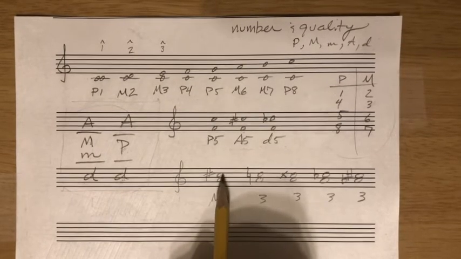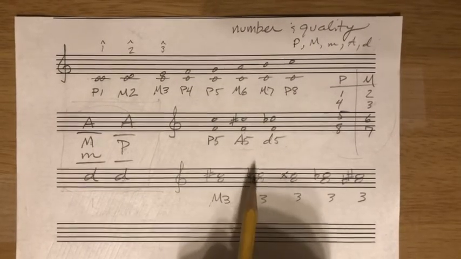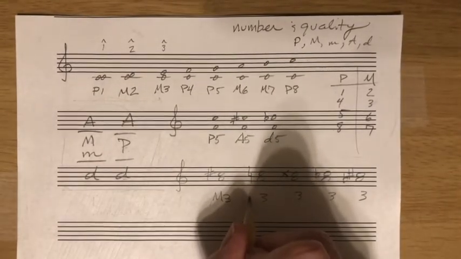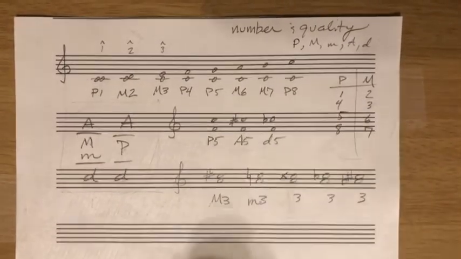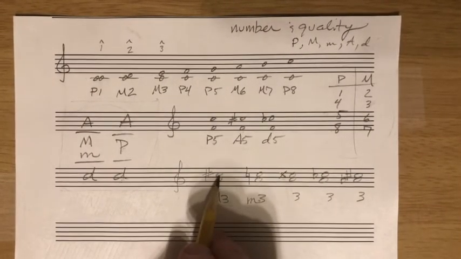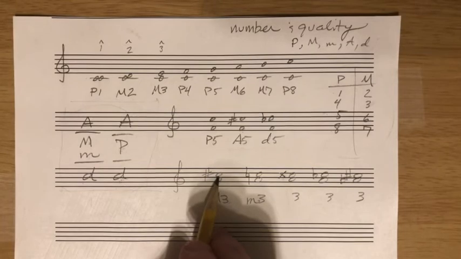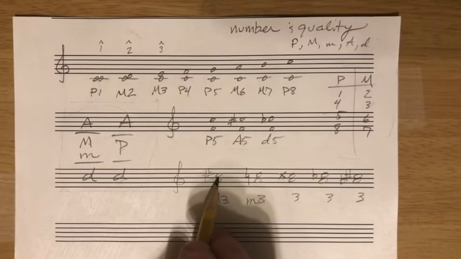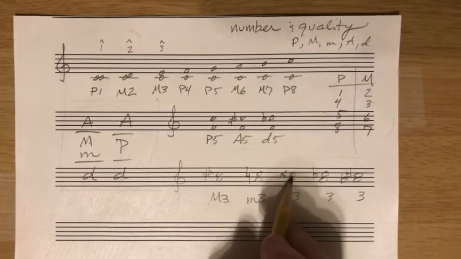Then we start altering the top note. If we bring it down a half a step, this third becomes minor. If we go back to the major third and raise the C sharp half a step, we can only raise the C sharp half a step by making it a double sharp.